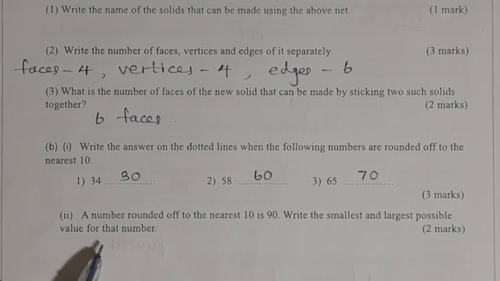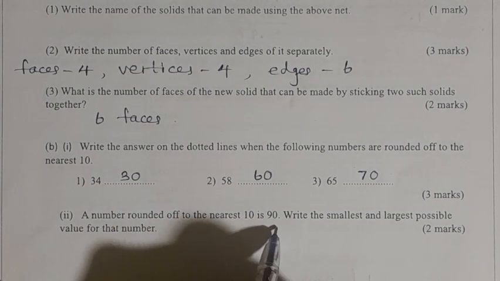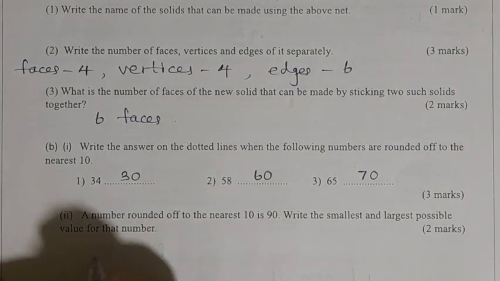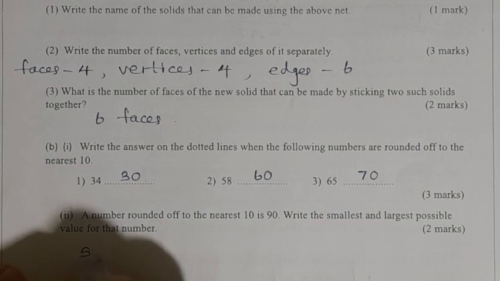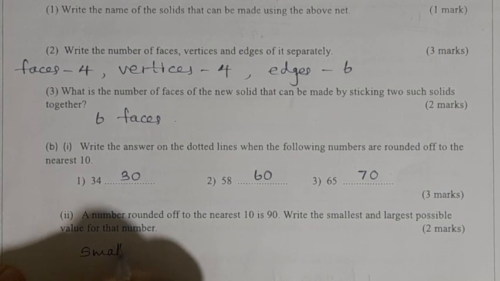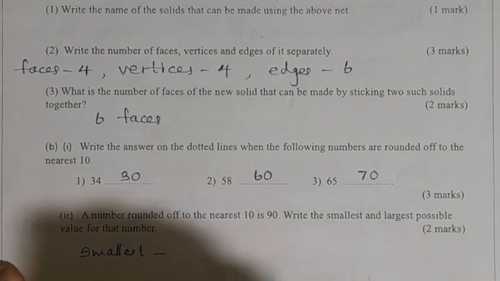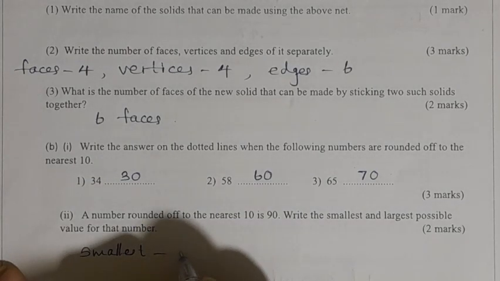Question number 2. A number rounded off to the nearest 10 is 90. Write the smallest and the largest possible value for that number. It is rounded off to 90. So the smallest value should be 85.